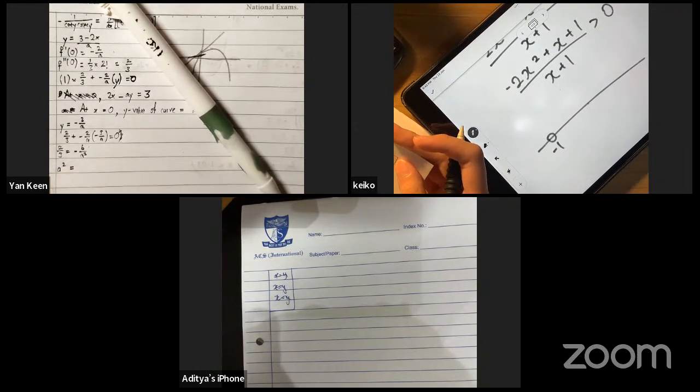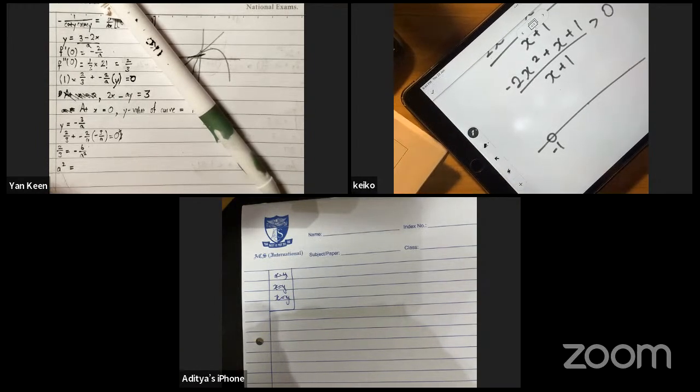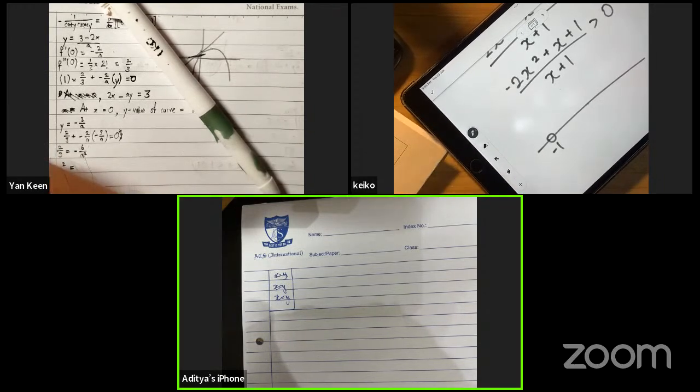Now, then we go to quadrant 3. In quadrant 3, what do you notice? The sine and cosine graphs are negative and the tangent graph is positive. And in quadrant 4, the sine graph and tan graph are negative and the cosine graph is positive.